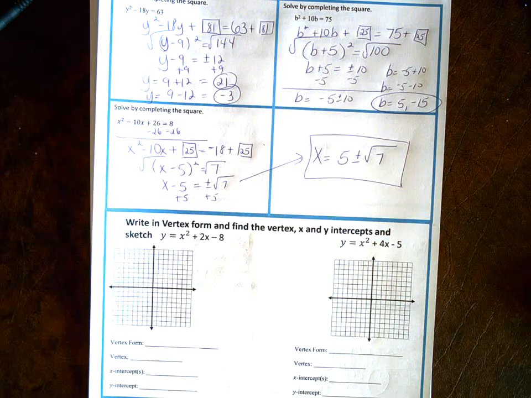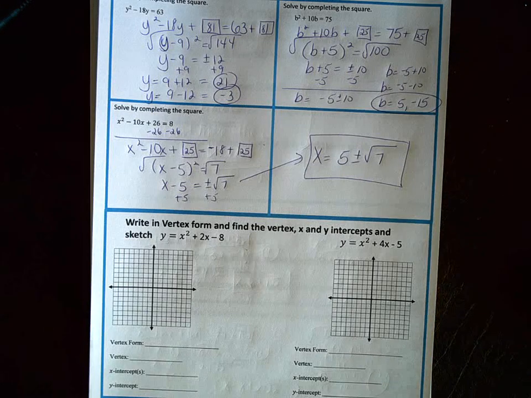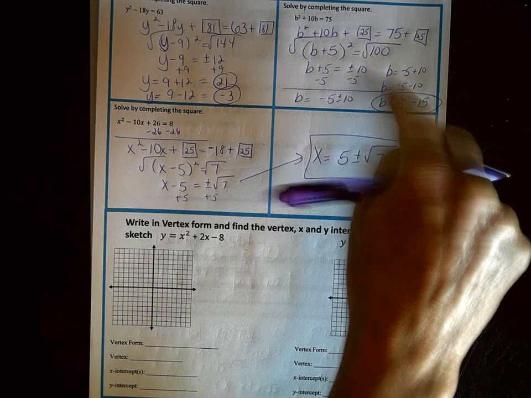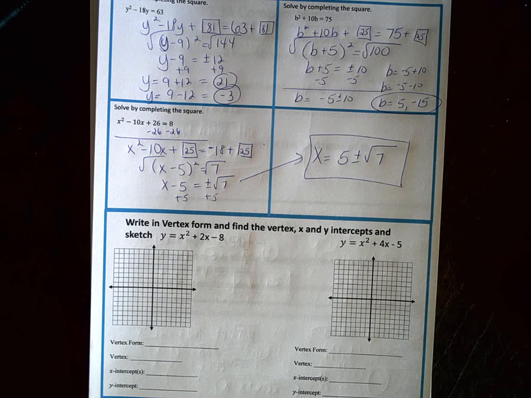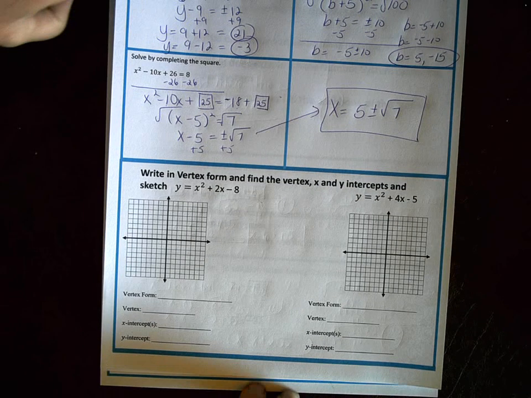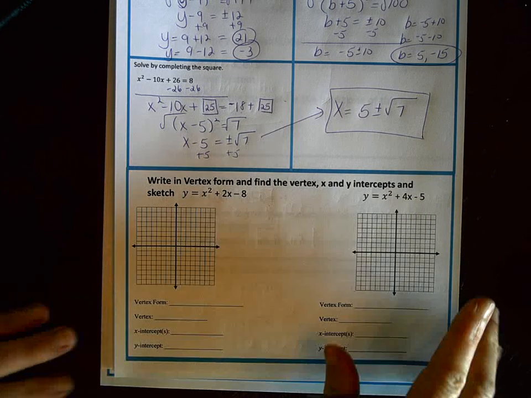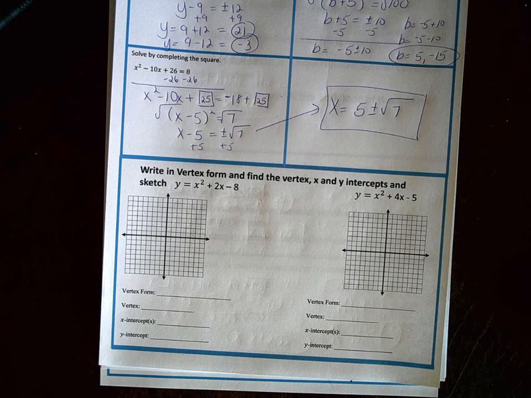So if we go back through, we did some where you had to simplify the radical, some where you didn't simplify the radical, and then some that actually end up to be whole numbers. Okay, so how is this related to what you guys learned how to graph? Let's go through and look at some graphs. So there's two graphs here. We need to write in vertex form, y, easiest to graph.